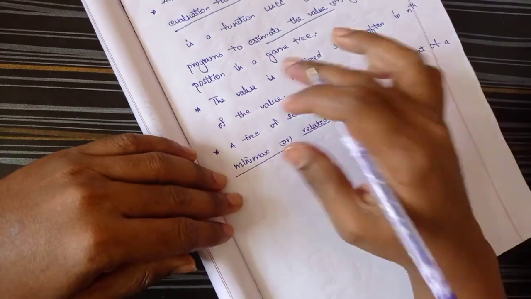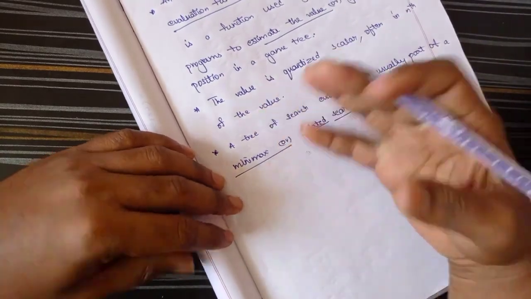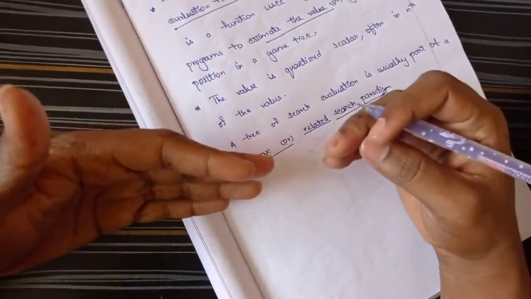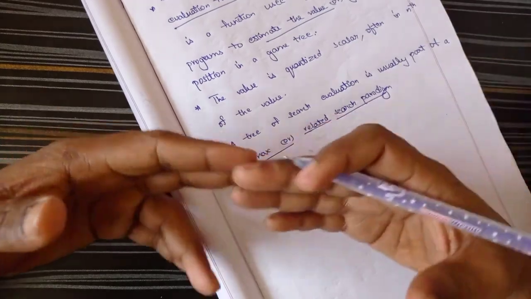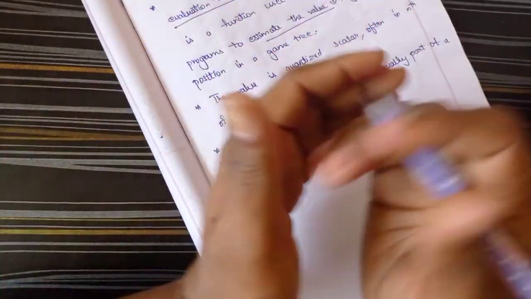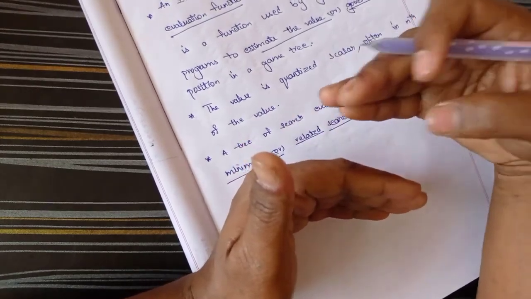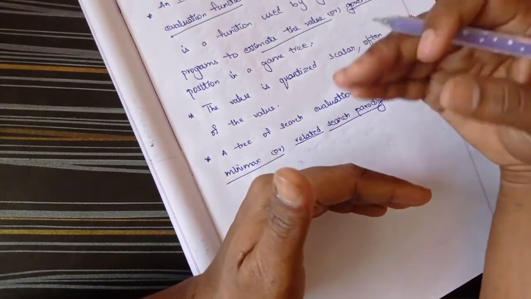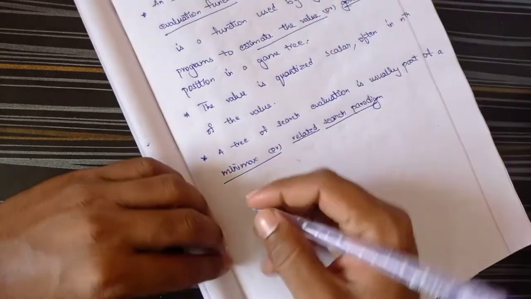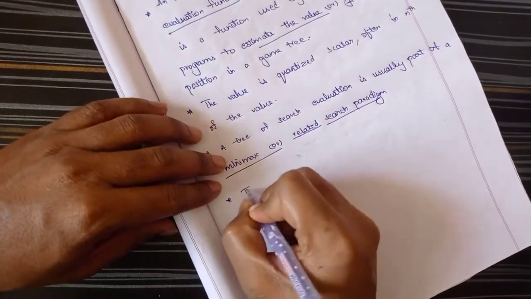So what does the value represent here? The value represents the probability of winning the game if we expand from the node to the end of the game. If you are staying in one particular node and you move a step, on each and every step you will be increasing your probability of winning, right? Let me write that point also.